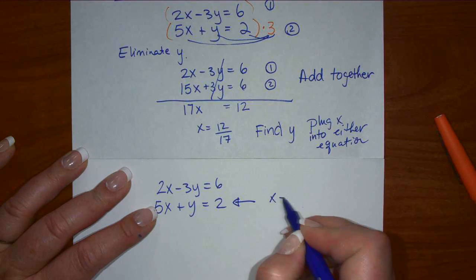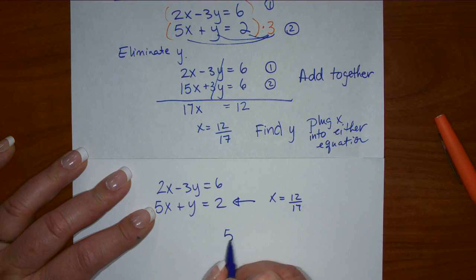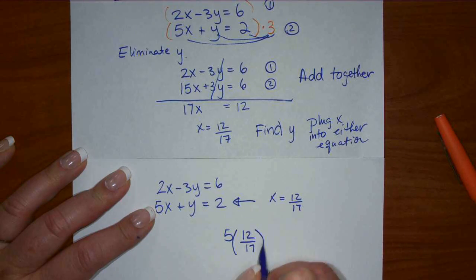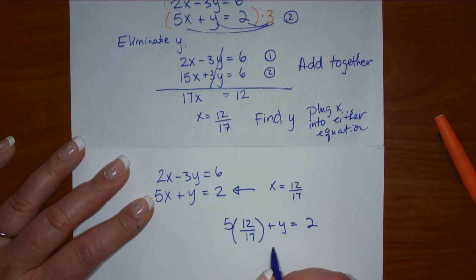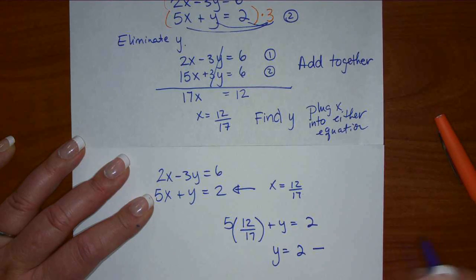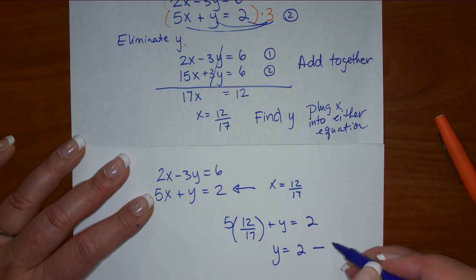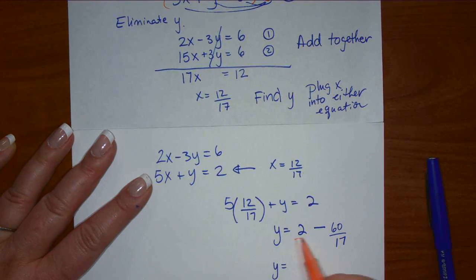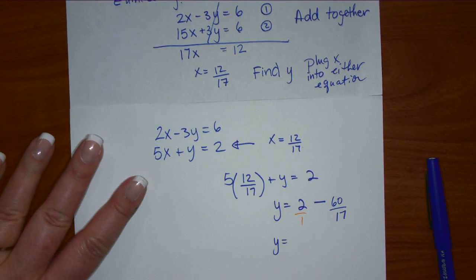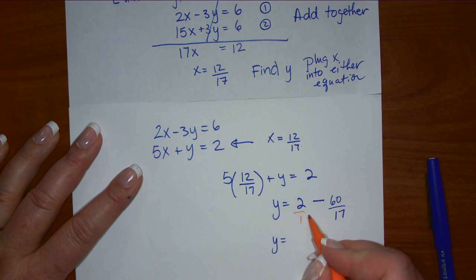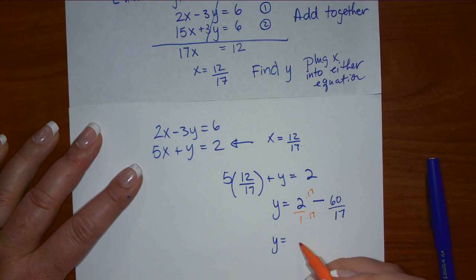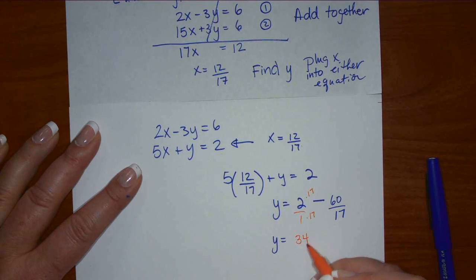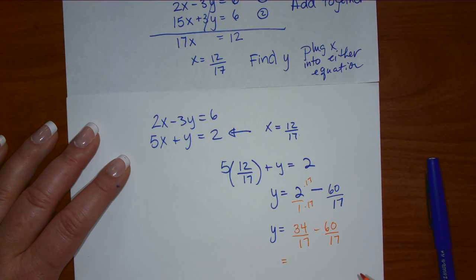x equals 12 over 17. So 5 times 12 over 17 plus y equals 2. 12 times 5? 60. Common denominator? 17. 17 times 2. 34. So y equals 34 minus 60 over 17, which is negative 26 over 17.